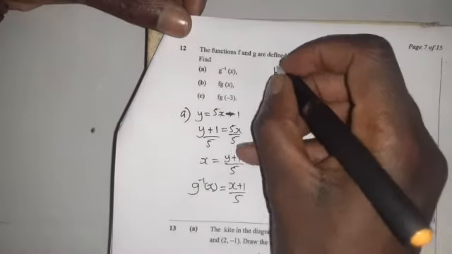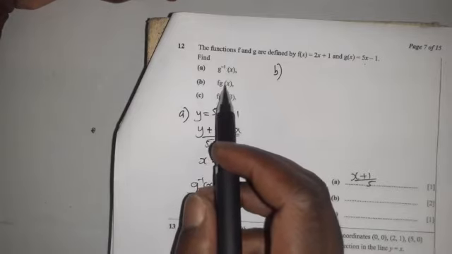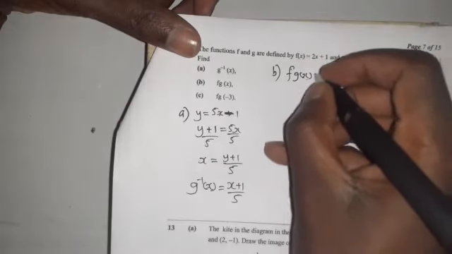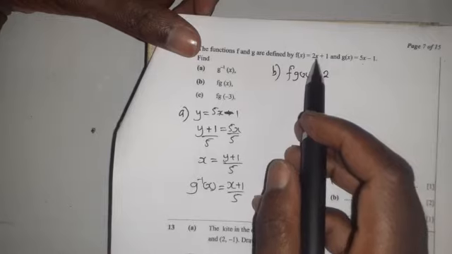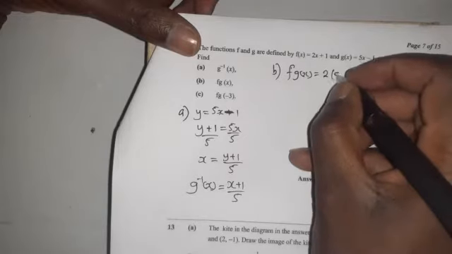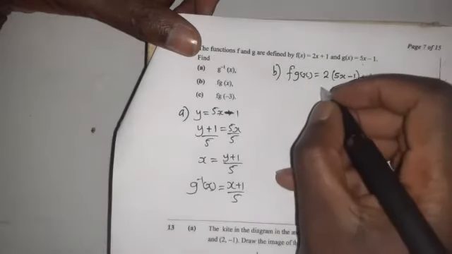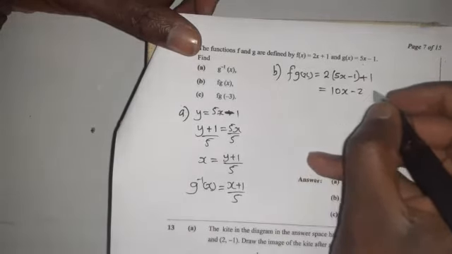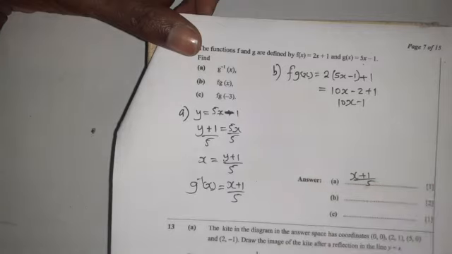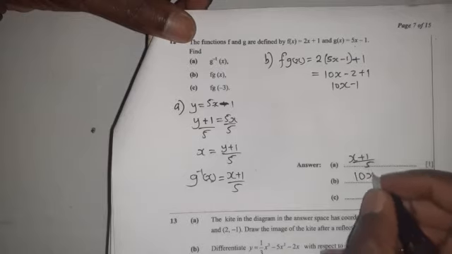So we can solve our b from here. This is a composite function, meaning f of g. So the function g has to go into f. So we're going to have f of g of x is equals to 2x. Here where there is x, what are we going to put? We're going to put the function of g. Then we have plus 1. So we have 10x minus 2 plus 1. So this is going to give us 10x minus 1. That's what we're going to write here, 10x minus 1.